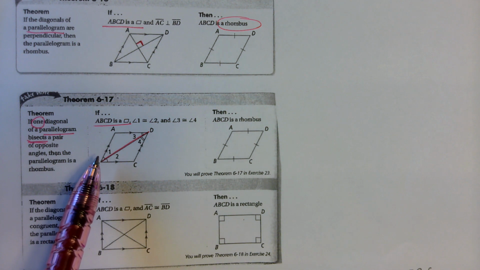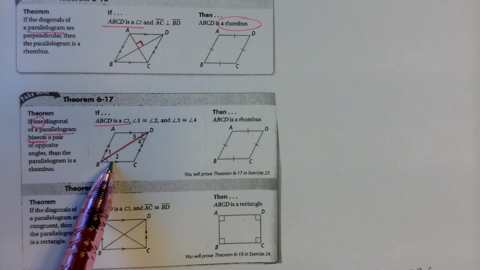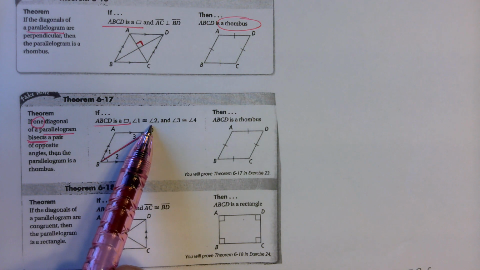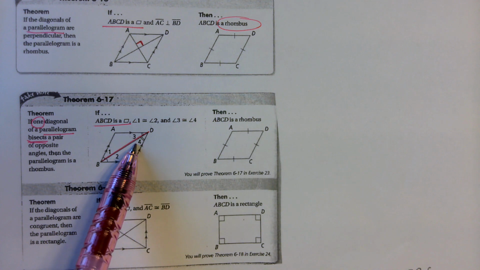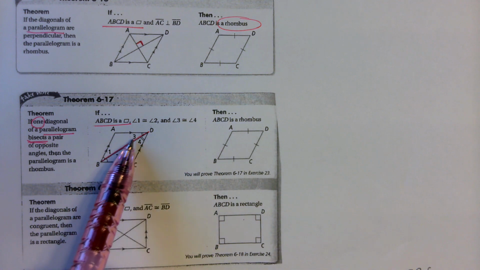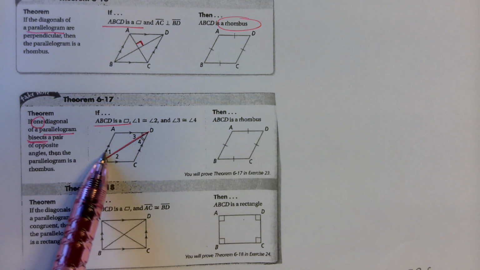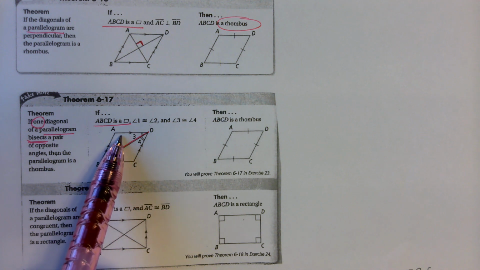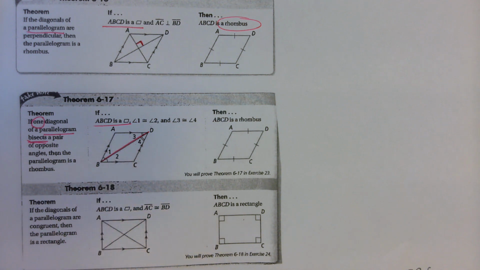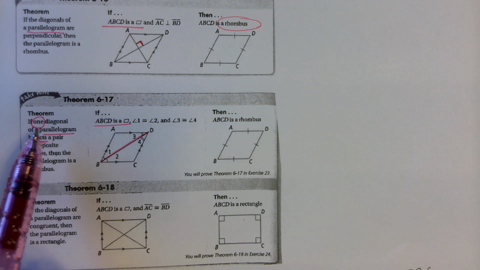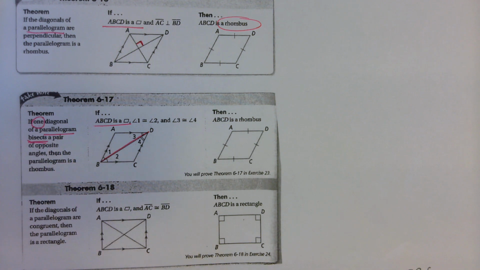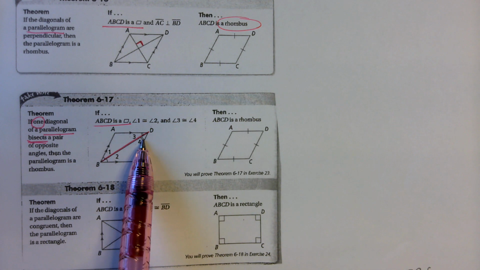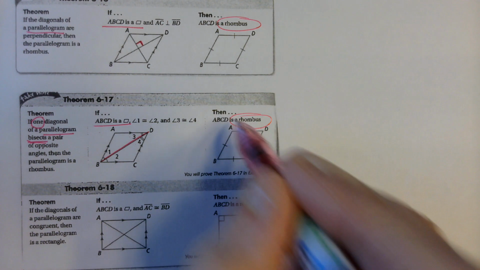And it is bisecting this whole angle, meaning 1 and 2 are equal. And 3 and 4 are equal because it bisected this big angle, and it bisected this big angle. Could it happen going this way too, where it split them into 2 of the same and 2 of the same? But it doesn't have to do both. You just need one of those diagonals. So again, if you have the parallelogram and one diagonal cutting them, that also means you have a rhombus.